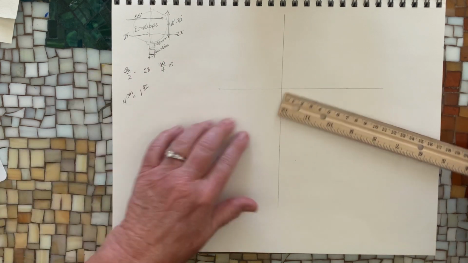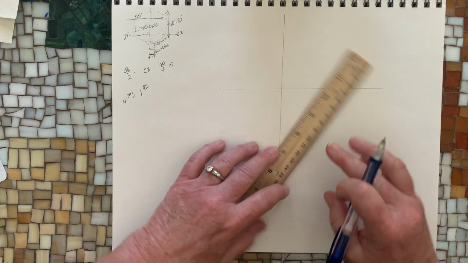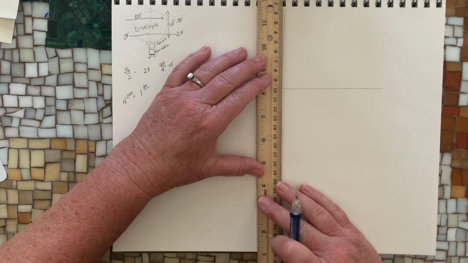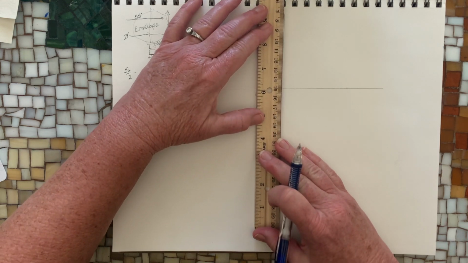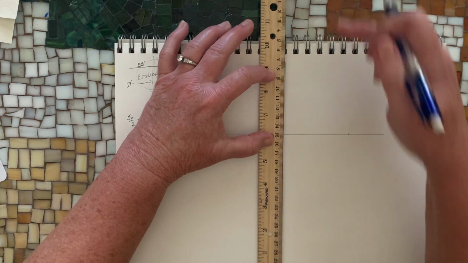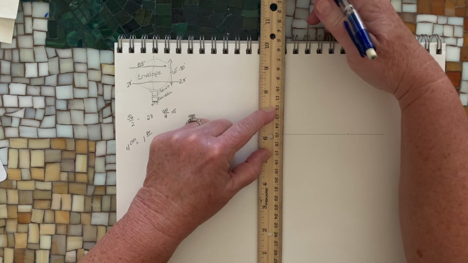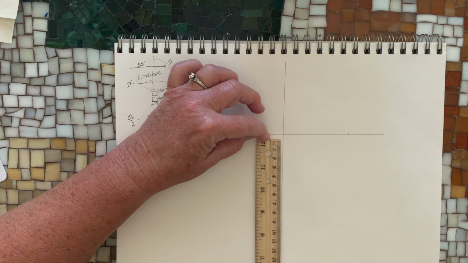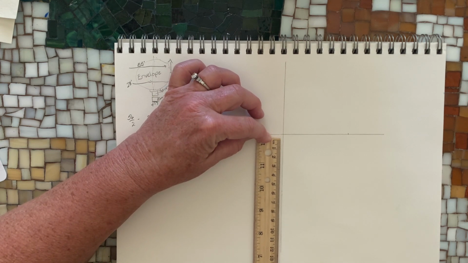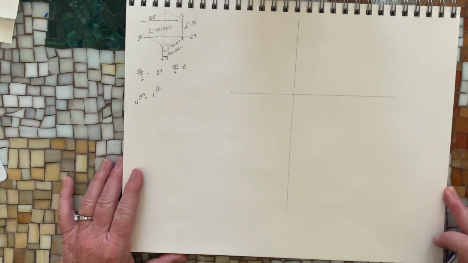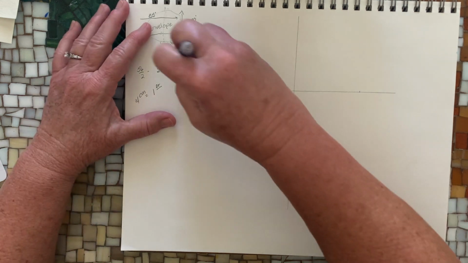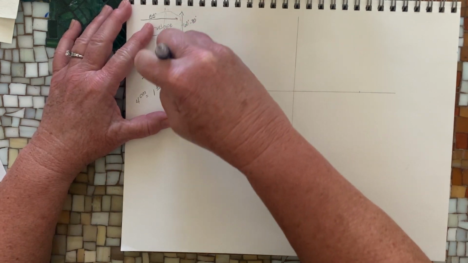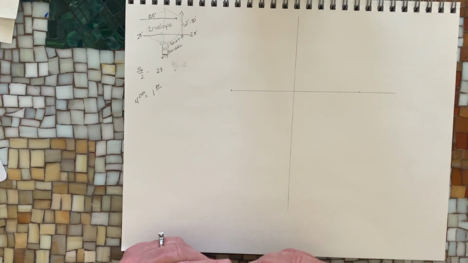So now from my center, and I don't have enough room here, 15, my balloon would be this high. And that would just be the middle. So I know that's not quite right either. In fact, the whole thing's not quite right. So let's go by this.